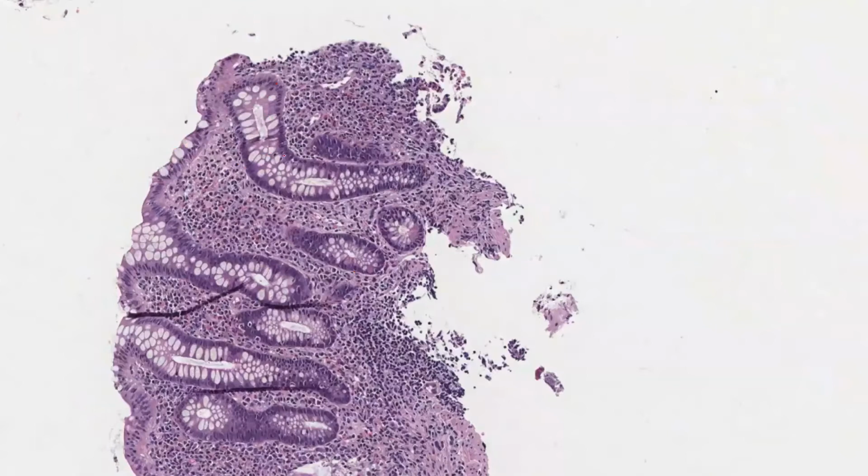So this crypt now started to form an angle, and if you really put a degree here, as we learned in geometry, then this angle is nearly about 90 degrees. So this is really an angulated crypt. And to a great extent, this is crypt architectural distortion for me. You don't really see that in normal mucosa, and you have to pay attention to subtle things like this, especially if you don't have a lot of inflammation.